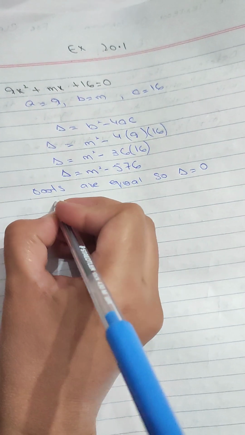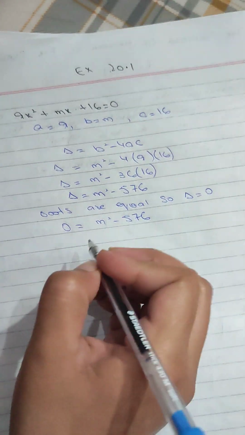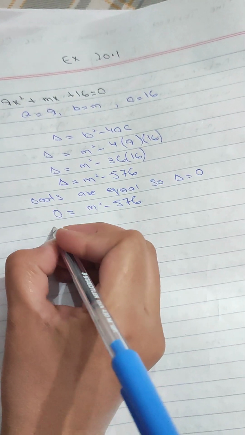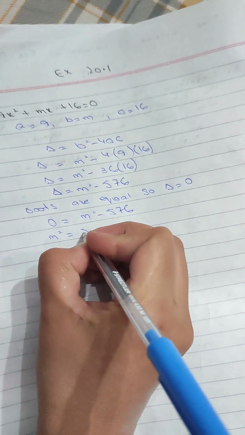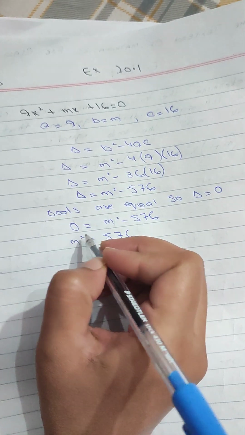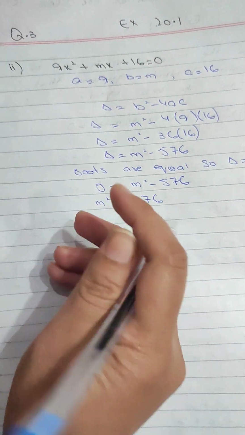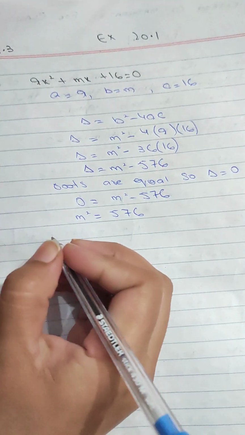So let's put delta 0, m square minus 576. Because we are going to find the value of m, we have to make it separate. M square is equal to 576. 576 will be shifted with 0 and it will be plus 576. Now we have to take the square root to remove the square.